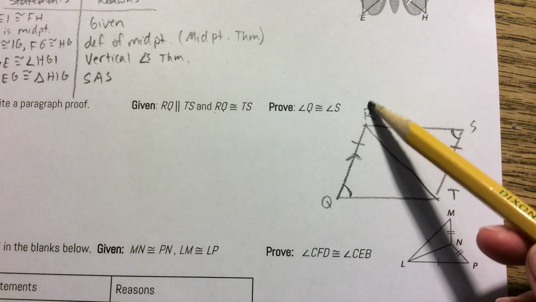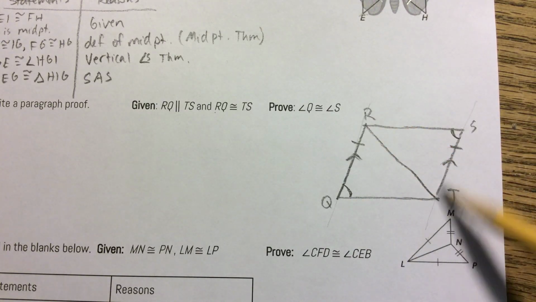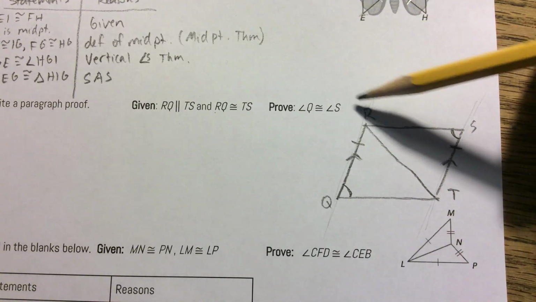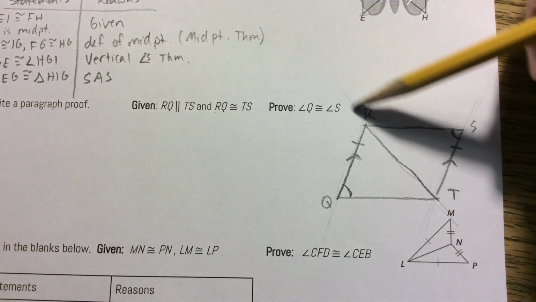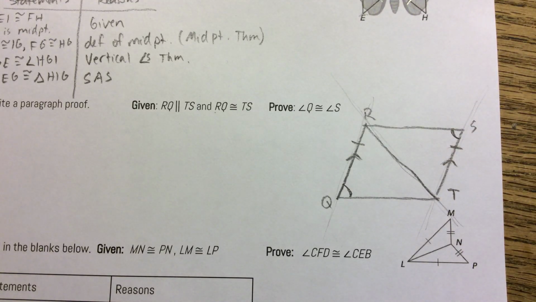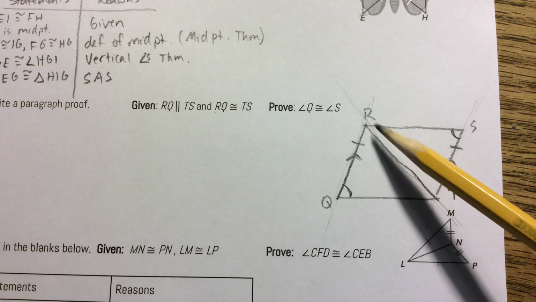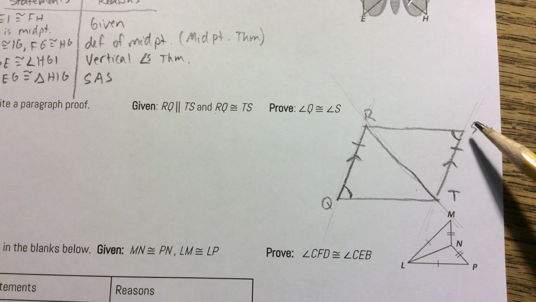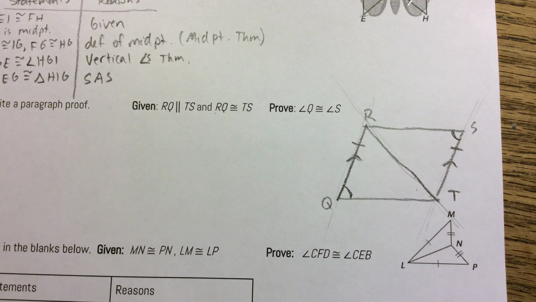So now, I could think of these as my parallel lines, and this kind of being a transversal in there, I'm going to say that QRT would be equal to STR on here.